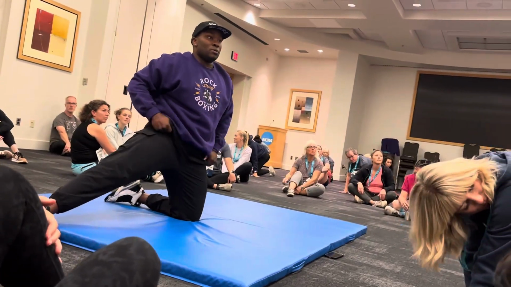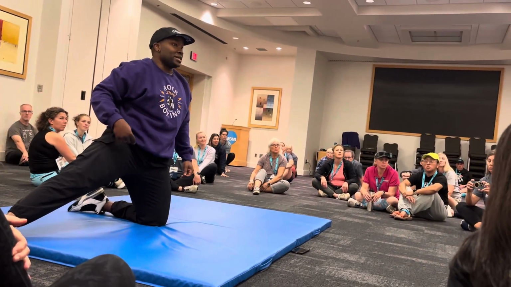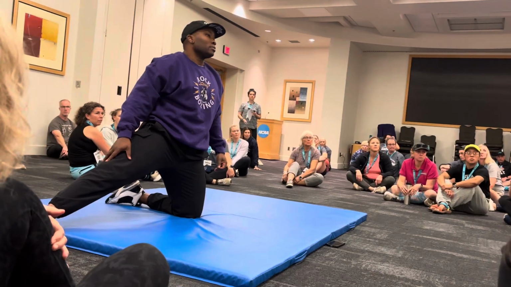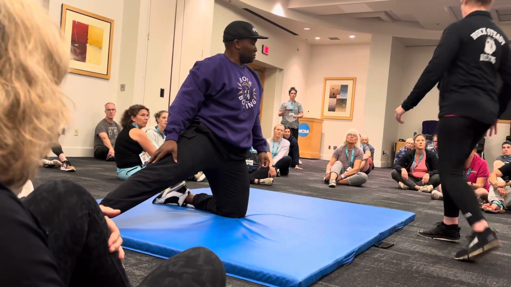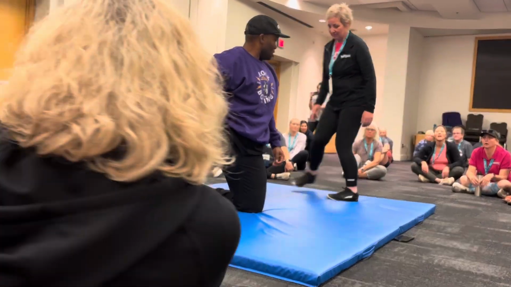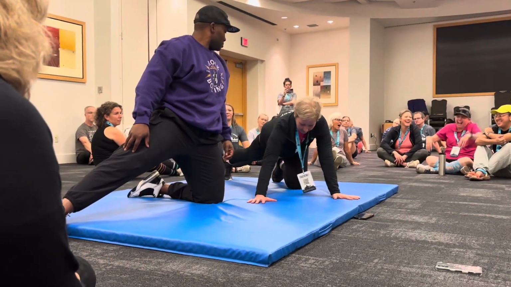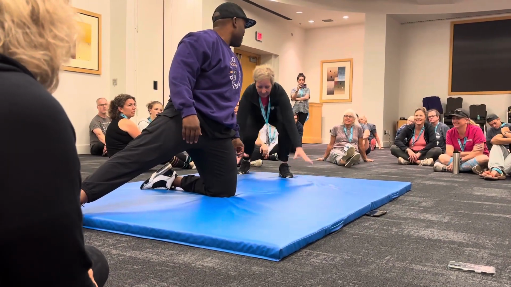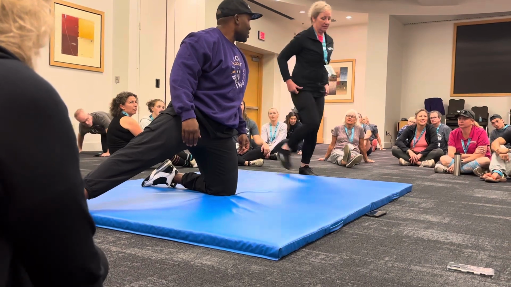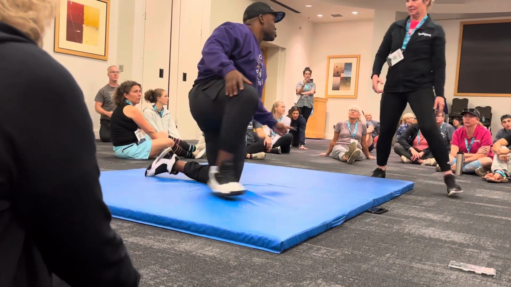Yeah. Real quick, could you demo the leg back technique? The leg back technique. We saw it last night. Yes, the walk it back. Yep. Let me show you.